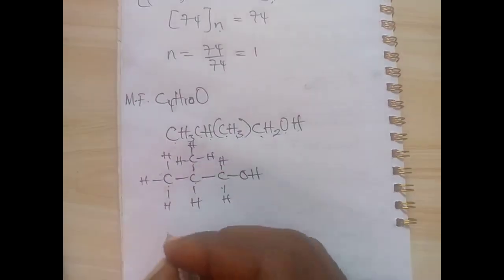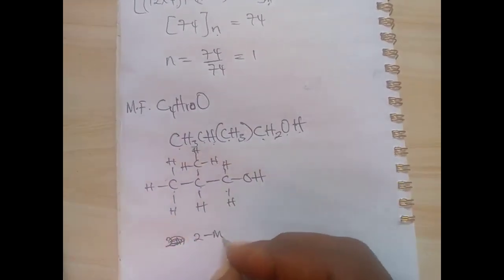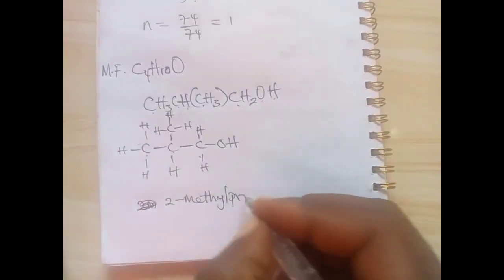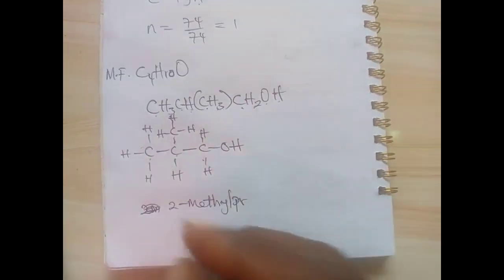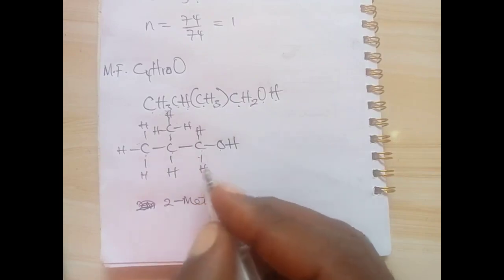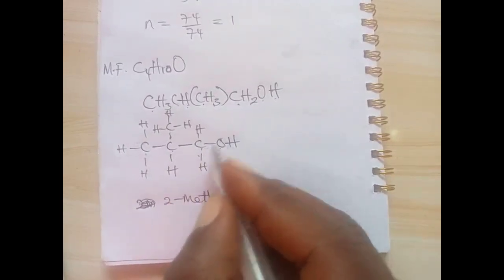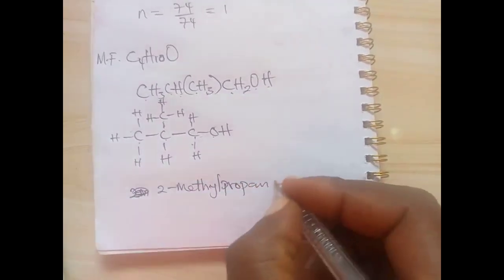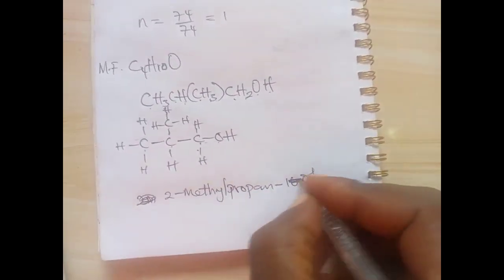So for us to name this now, it becomes 2-methyl, which means at the second carbon atom there is a methyl. 2-methylpropanol, because the longest chain is 3, propanol, or you say propan-1-ol, because at the first carbon atom is where you see the alcohol group attached. 2-methylpropan-1-ol.